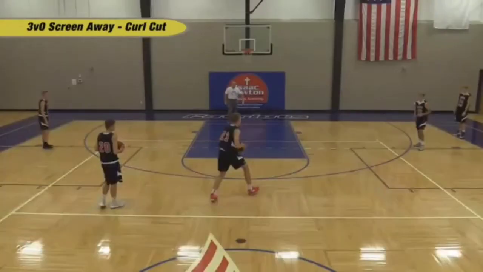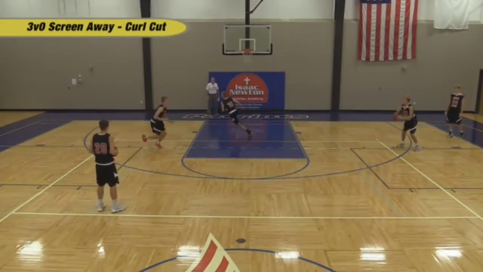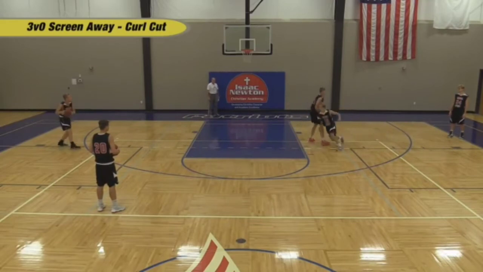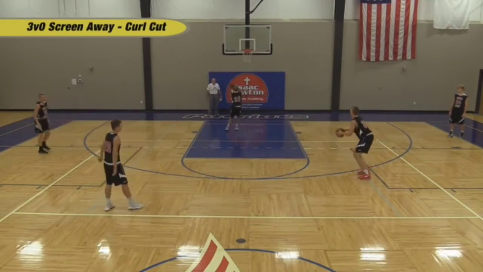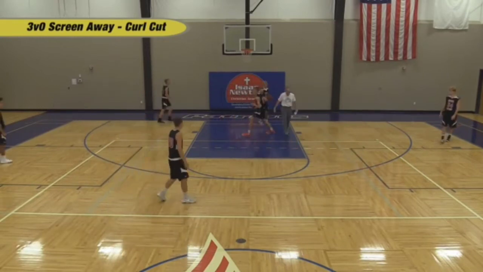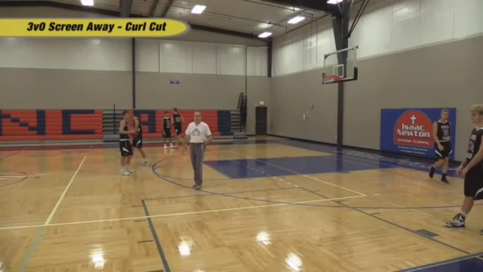Here we go. Sprint to the screen. Sprint to the screen. Good. Good. Nice curl. Good. Sprint to the screen. Good. Shape. Jumper. Finish. Nice work, gentlemen. That's the curl segment of the 3-on-0 shooting and finishing drill.